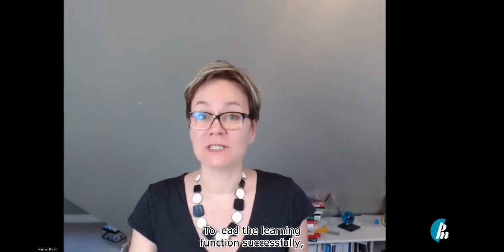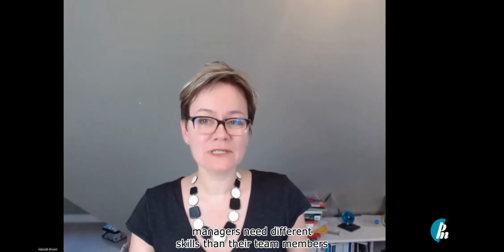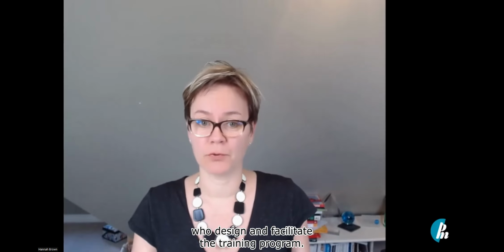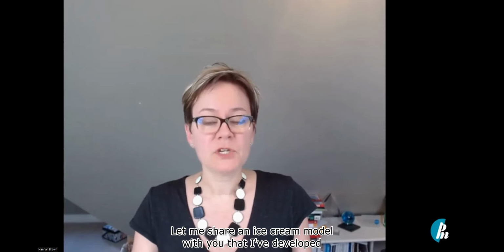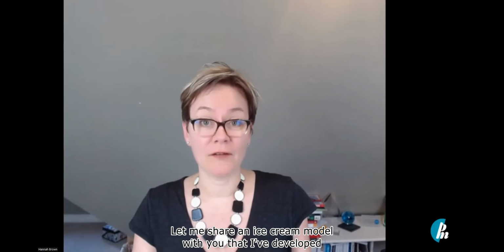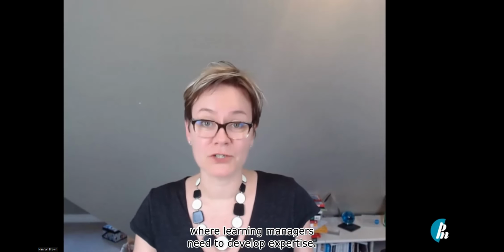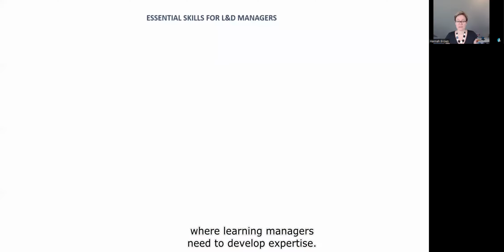To lead the learning function successfully, managers need different skills than their team members who design and facilitate the training program. Let me share an ice cream model that I've developed that identifies the three essential areas where learning managers need to develop expertise.